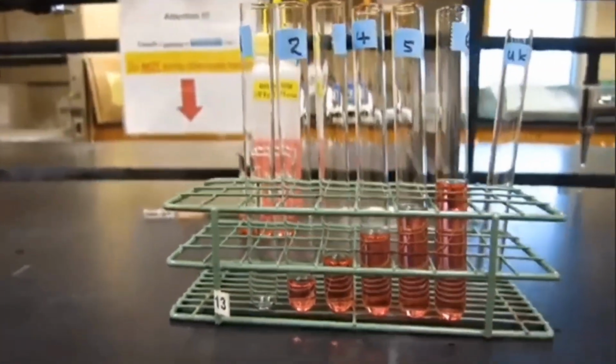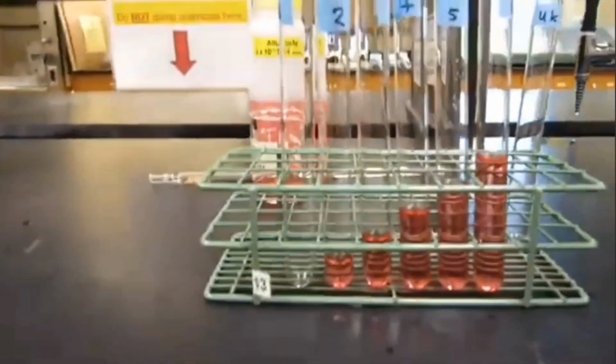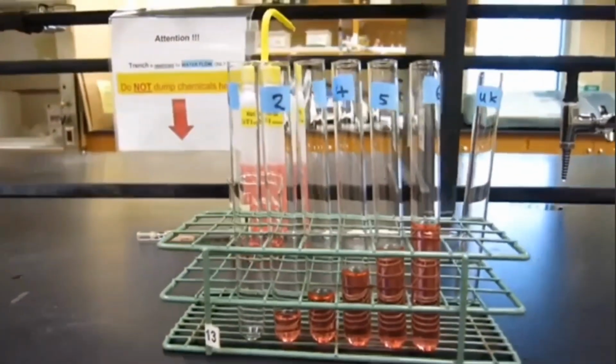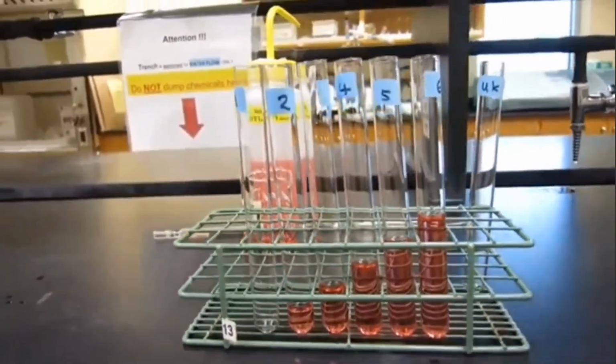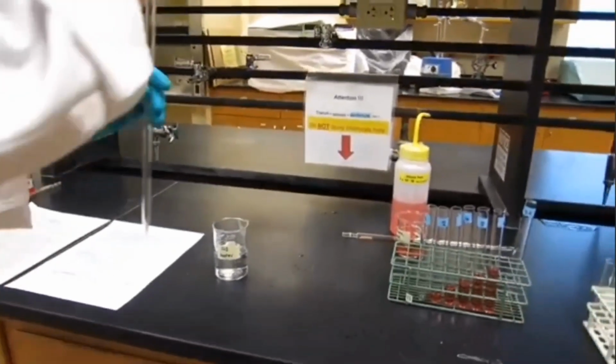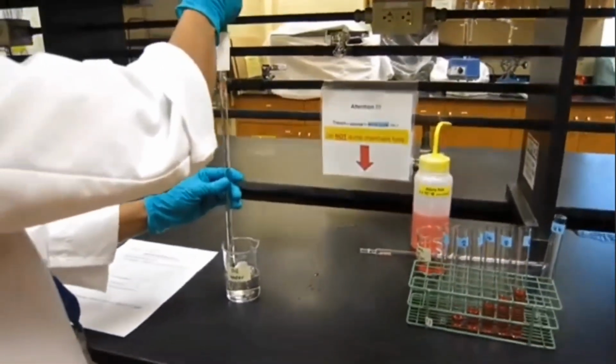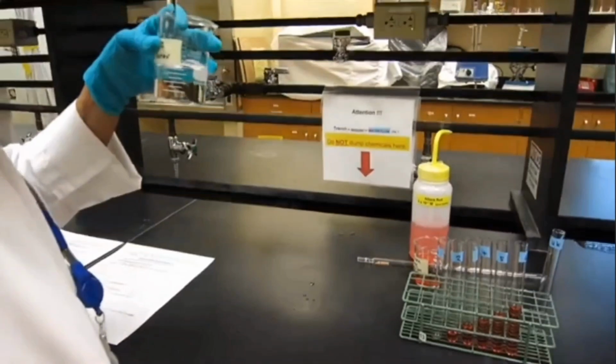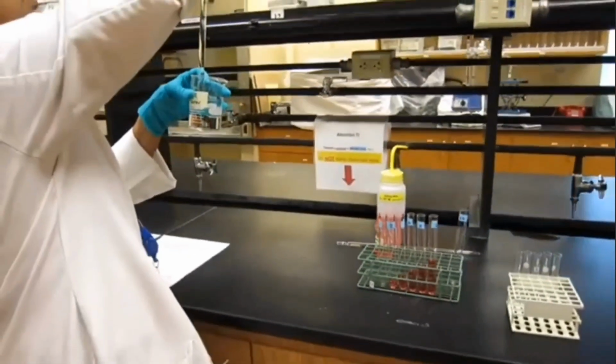Okay. And then what we're going to do, we are going to get all of the solutions to a final volume of 10 milliliters. So the first one, we didn't add any Allura red stock solution. It's only going to be water.